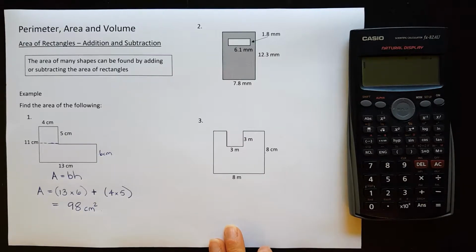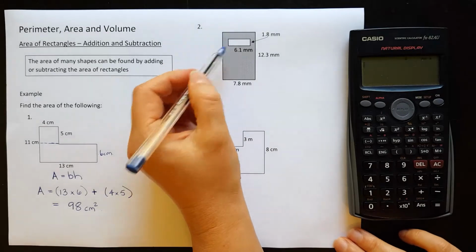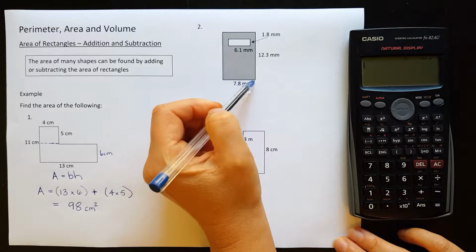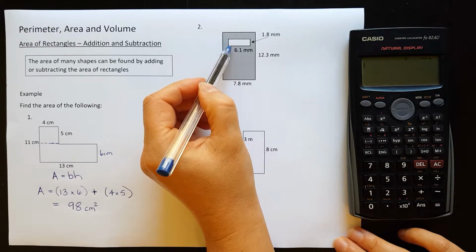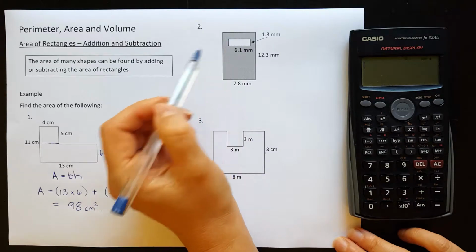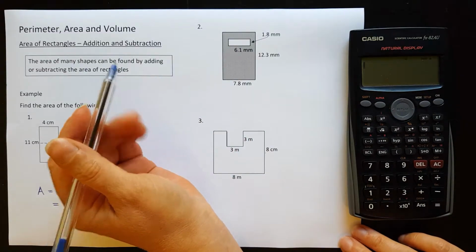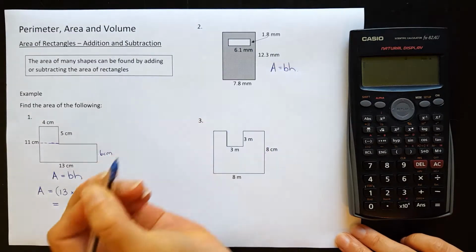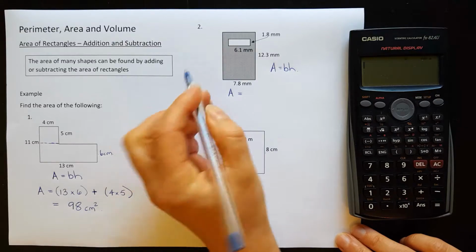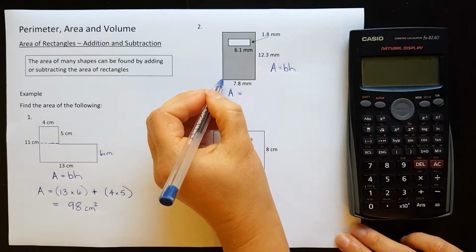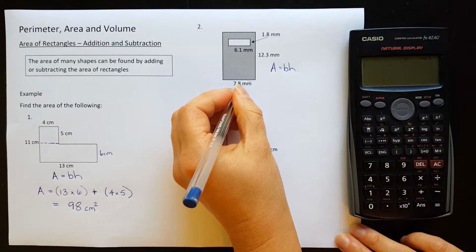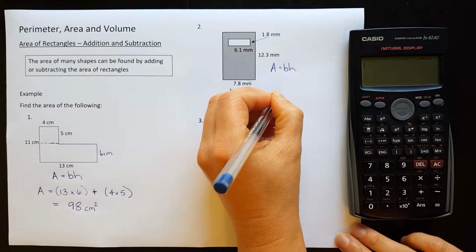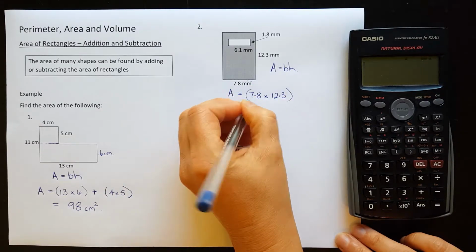Let's have a look at question 2. We're wanting to find the area of the shaded section, which means we have a big rectangle here around the outside, and we would need to subtract away this little rectangle to find the shaded section. So remember that the area of a rectangle is base times height. For ours, we start with the big rectangle. The base and the height is 7.8 millimeters multiplied by 12.3 millimeters.